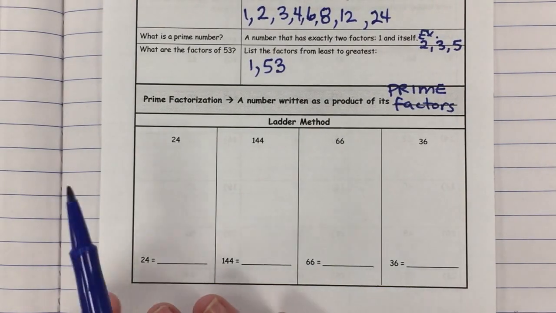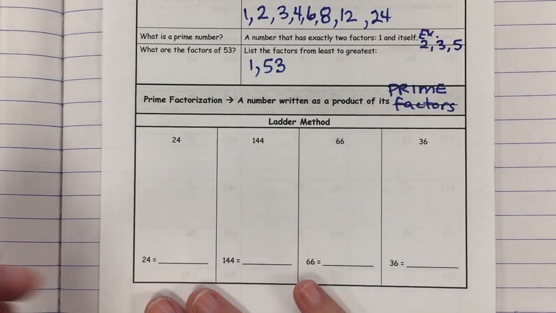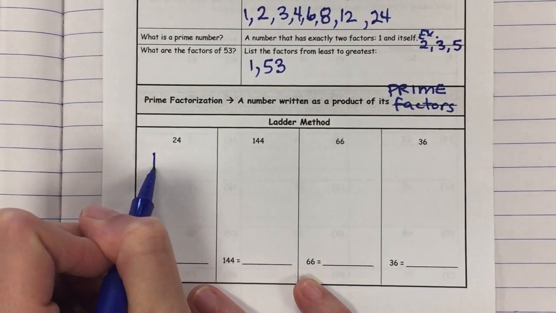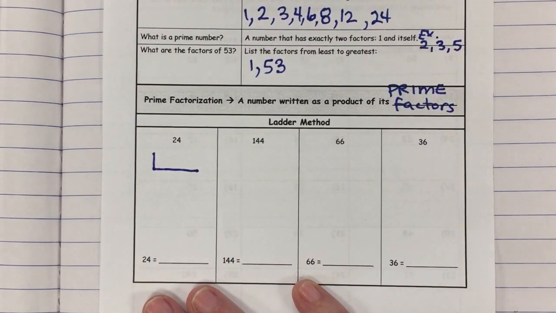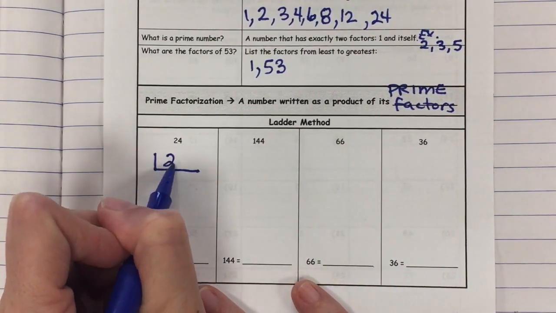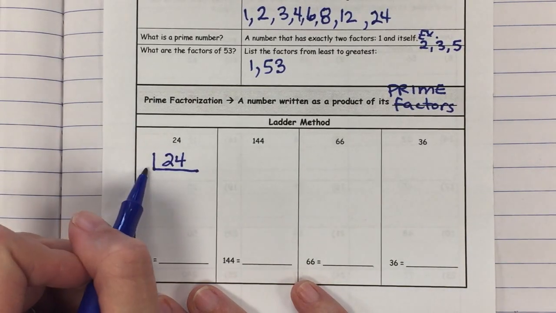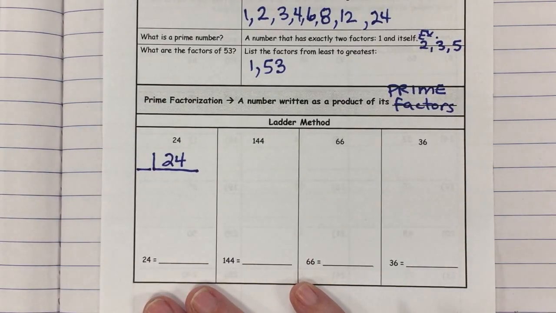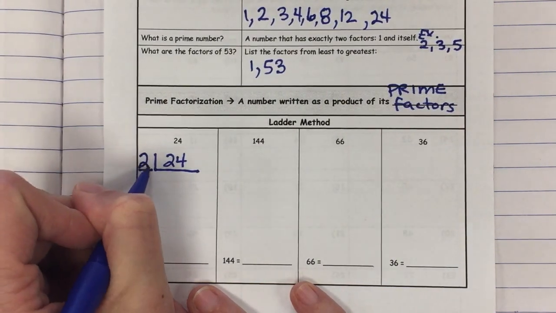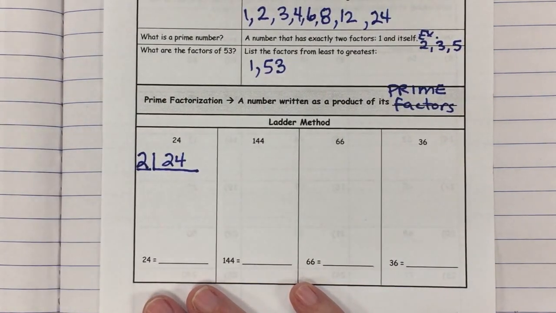So if I wanted to find the prime factorization of 24, what I'm going to do is draw an upside down division symbol, and I'm going to put the number inside. And then on the outside of this ladder, I'm going to think of a prime number that can go into 24. What comes to my mind is 2, because 2 can go into an even number and 24 is even. So I'm going to try 2. And then I'm simply going to divide 24 by 2, or how many times does 2 go into 24? Well, 2 into 24 goes 12 times.